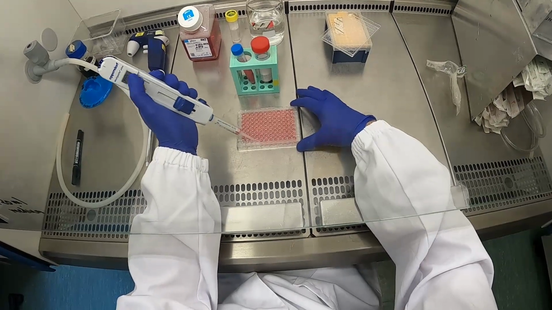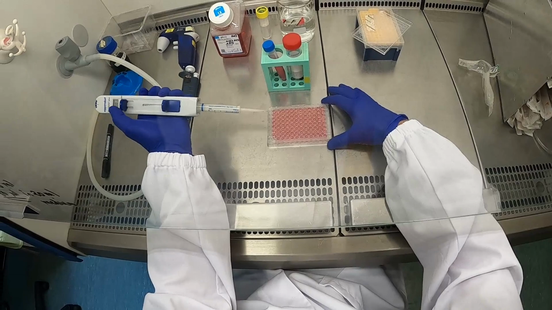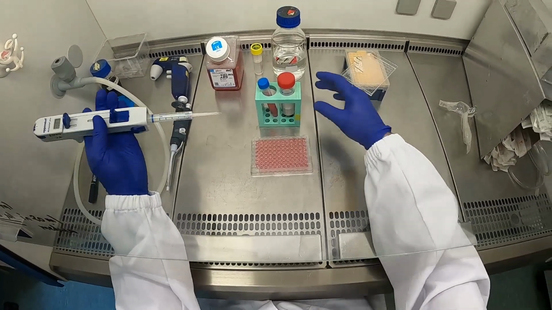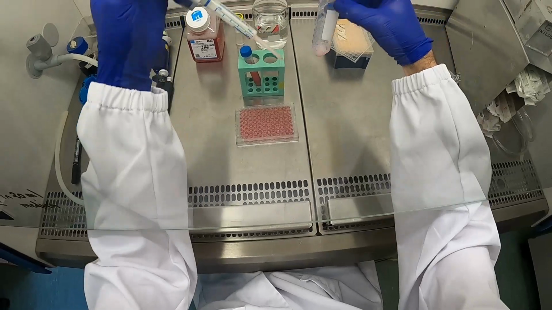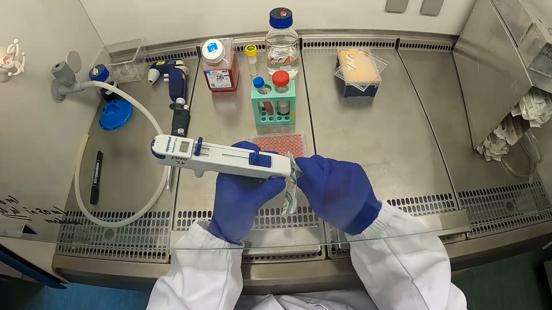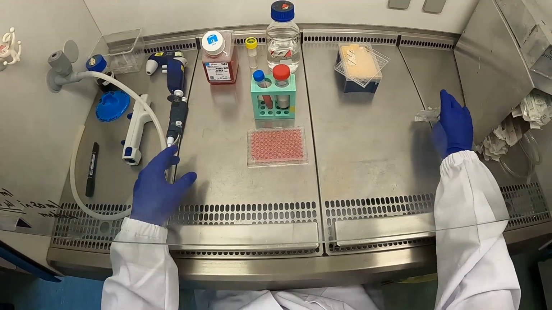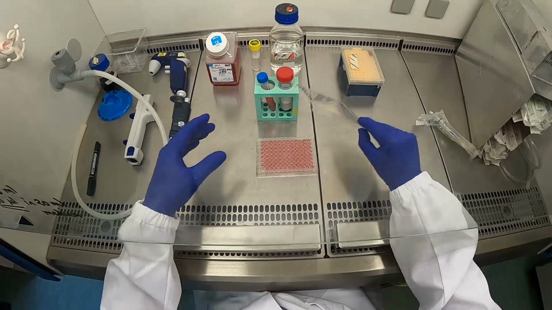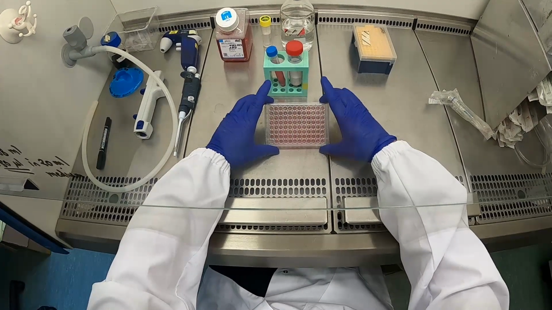Funny thing is that even though we made 20 ml, which should be enough for 100 wells filled with 200 microliters, you always end up with a little bit less. There's some foam, there's some loss here and there. Anyway, we don't need all the wells, we're only going to do the top row. So this is it. Put the plate back into the incubator and see you tomorrow.